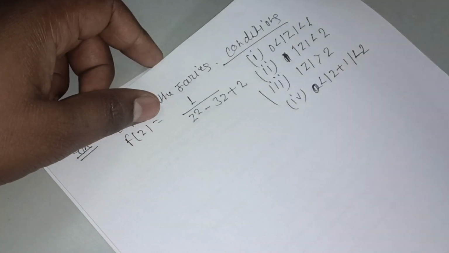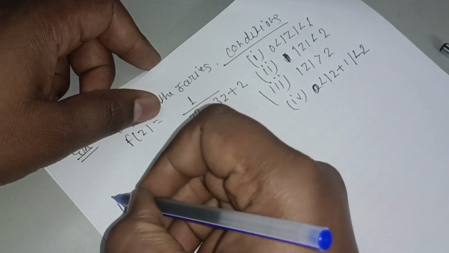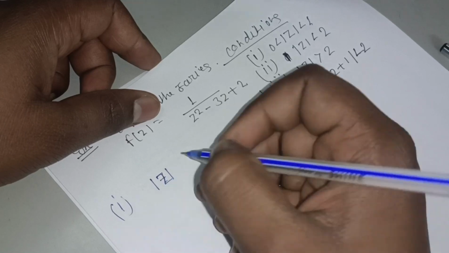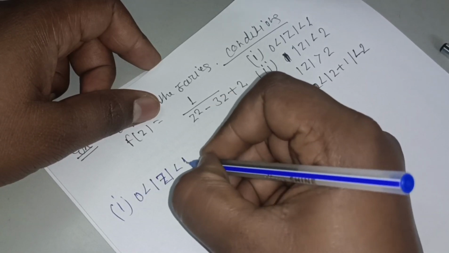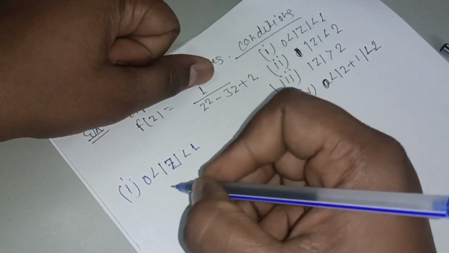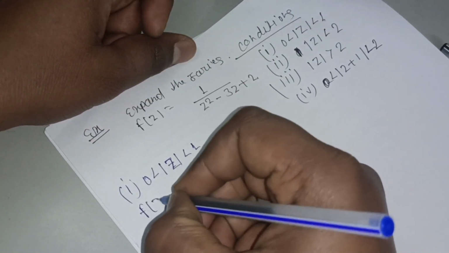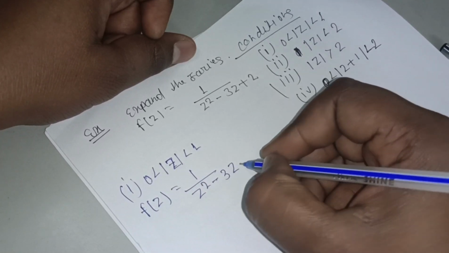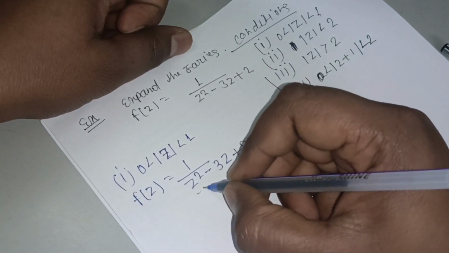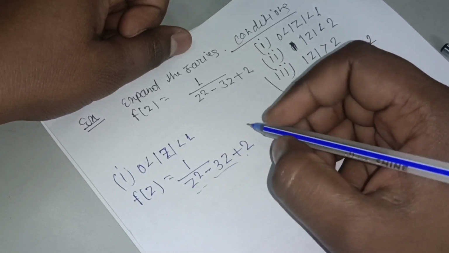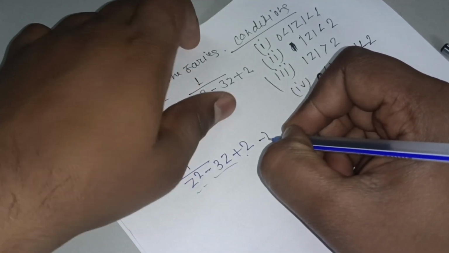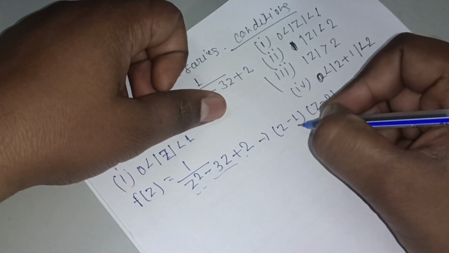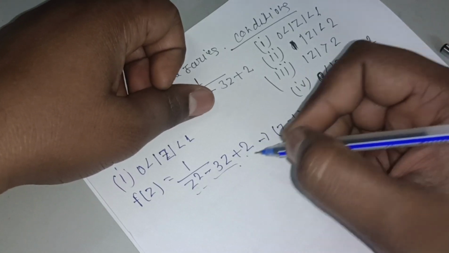So we are solving just the first one. The condition is giving z lies between 0 and 1. So we have been given this series, 1 upon z square minus 3z plus 2, and we can also write it in factor form, z minus 1, z minus 2. When you open it, you will get the same thing.